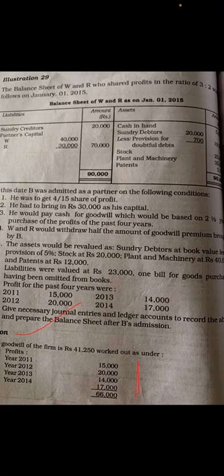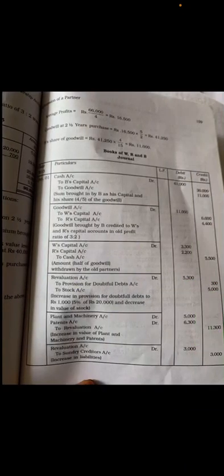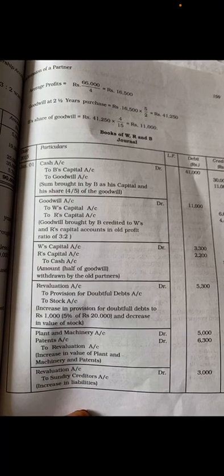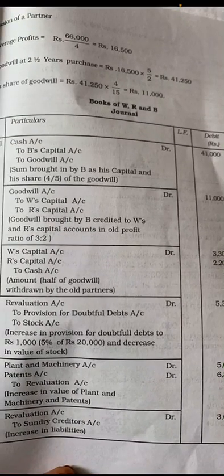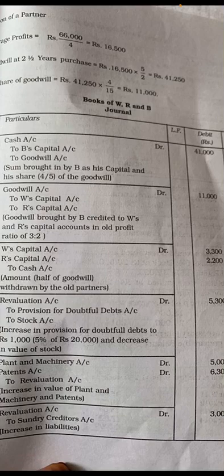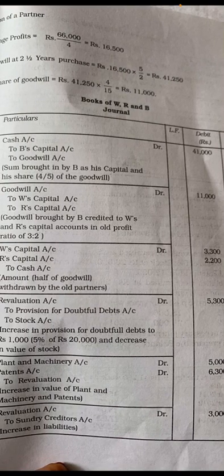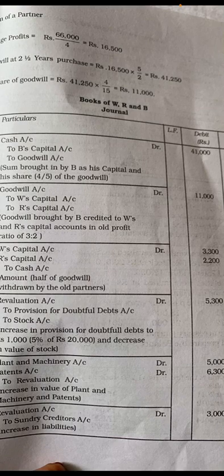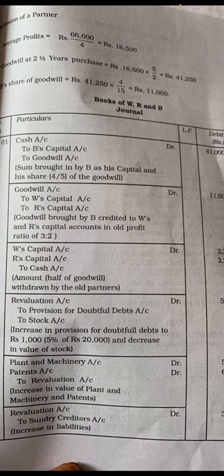Your first journal entry, you all know, is for the new partner bringing goodwill and capital. The journal entry is cash account debited to B's capital account and goodwill amount. How much is the capital amount brought by B? It is 30,000. And how much is the goodwill? It is 11,000. Correct.